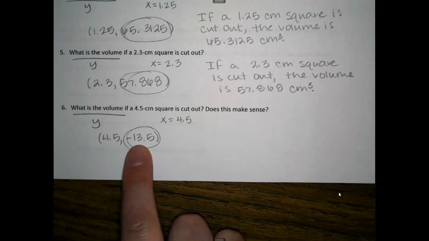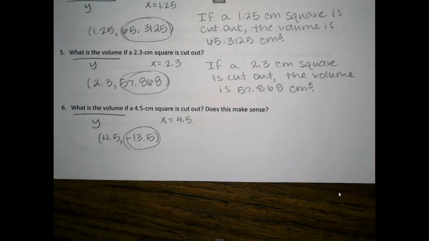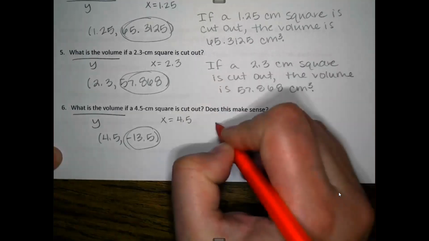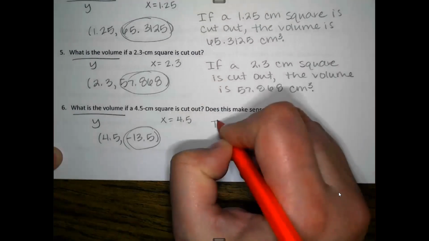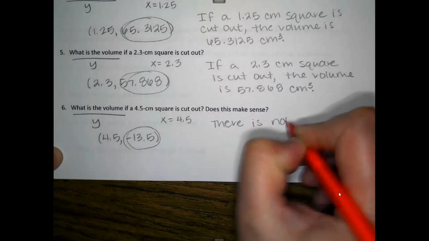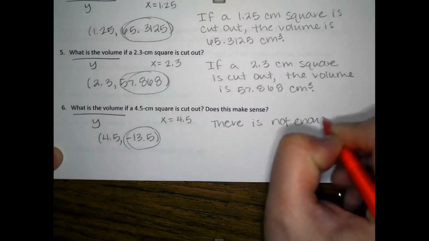You have a situation that you can handle mathematically with the equation, but with the context of the problem, it just doesn't make sense. Okay, so we're going to say there is not enough paper or cardstock.